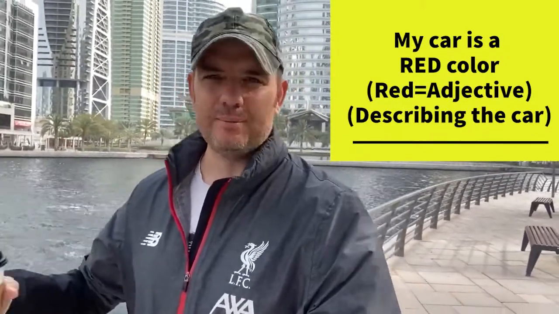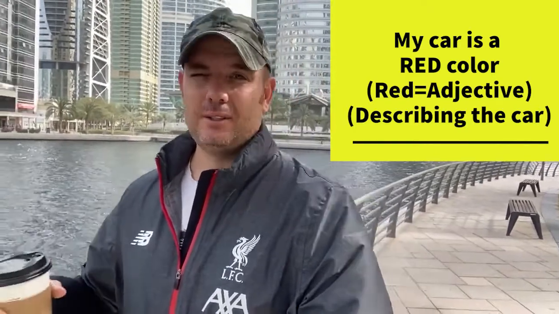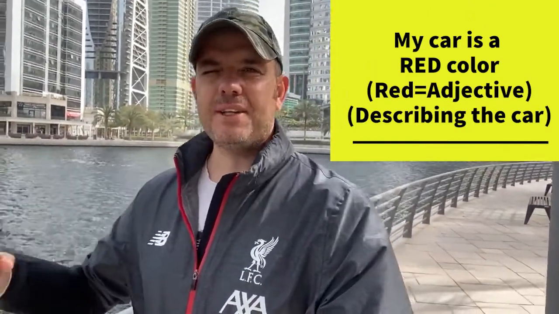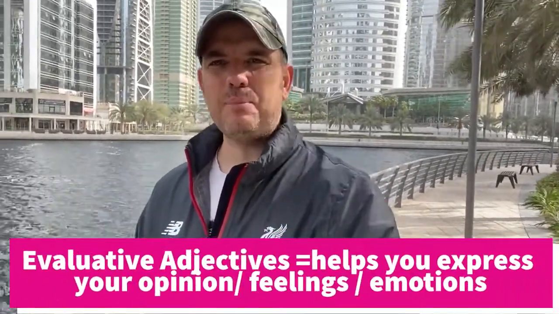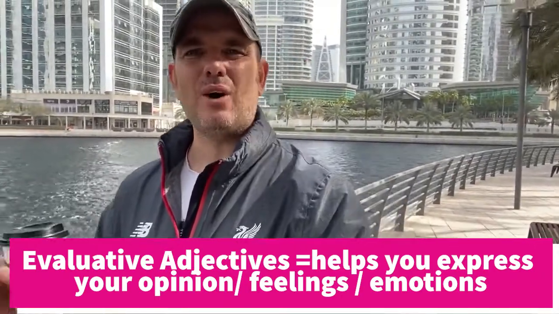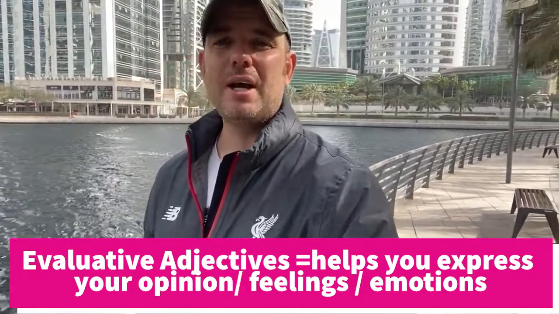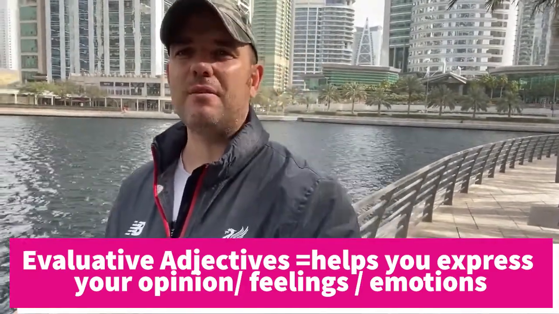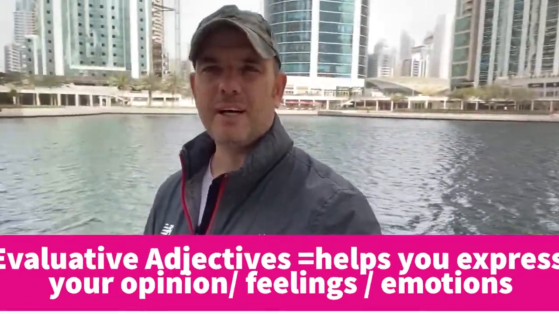So, what is an evaluative adjective? Well, as you know, an adjective is a describing word in English. So when you want to describe something, you're going to use an adjective, right? For example, my car is a red color. Red obviously is describing the car. The car is a noun, right? Red is describing the car, and that's your adjective. So we call them describing words. Evaluative adjectives really help you to express your opinion about something, and they really help you express your idea or your feeling or your emotion about something in your essay writing. So they are very, very useful.